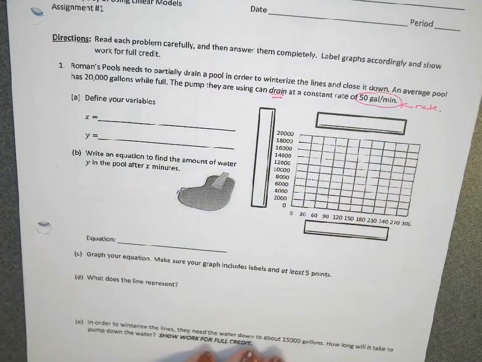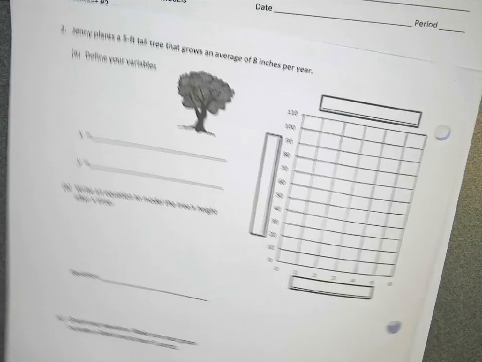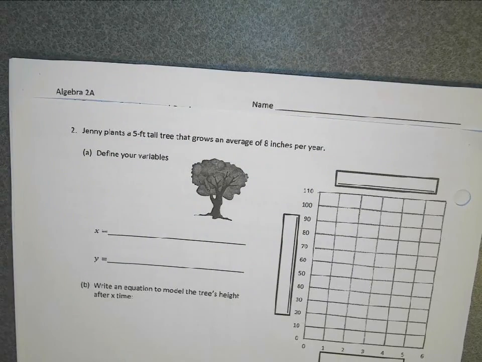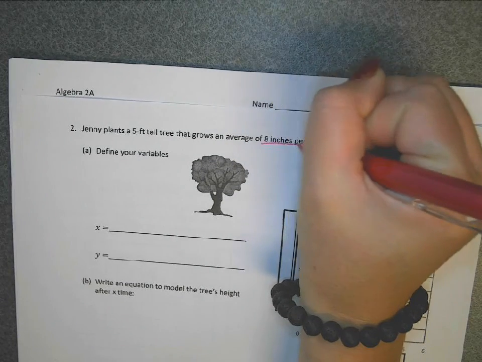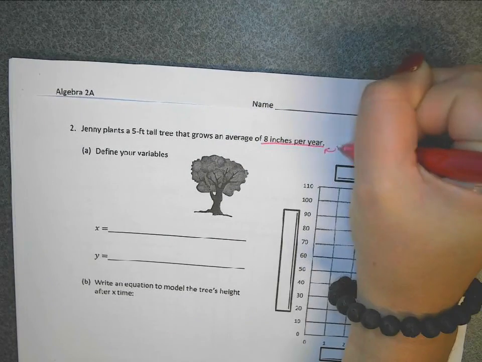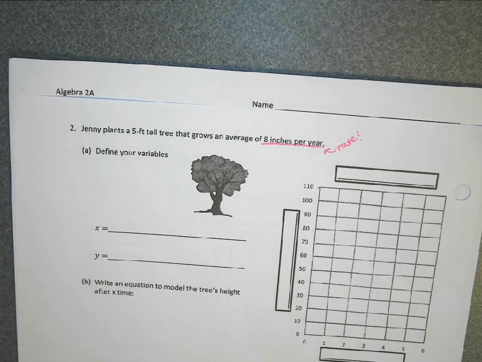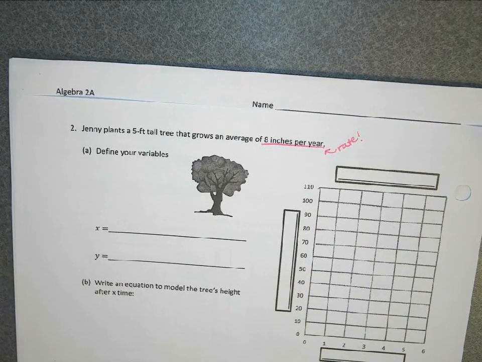Let's look at the second example because you only have 2 on this assignment. It says Jenny plants a 5-foot tall tree that grows an average of 8 inches per year. Does this give you a rate or does it give you 2 points? Rate. This is also a rate. 8 inches per year is a rate. So it's giving you the slope on both of these.